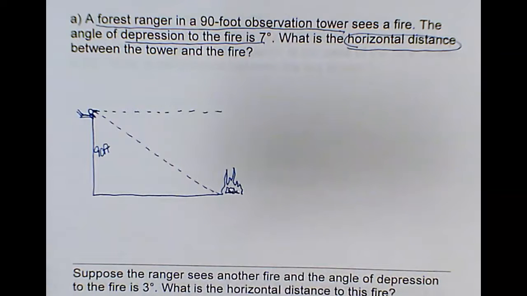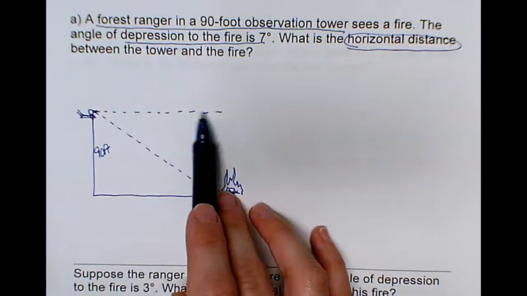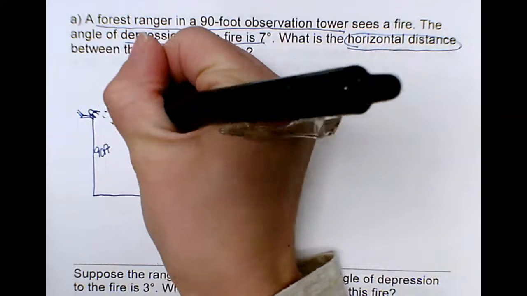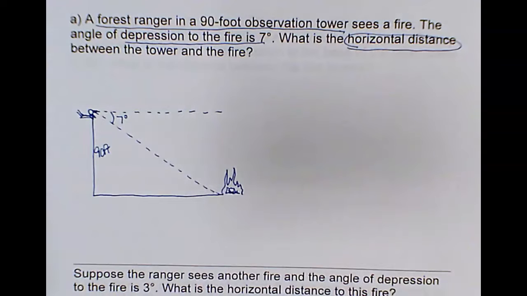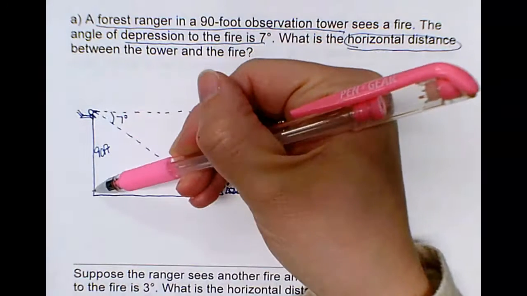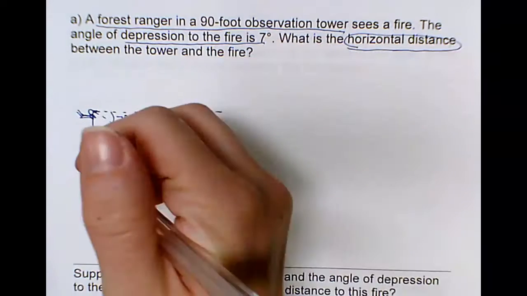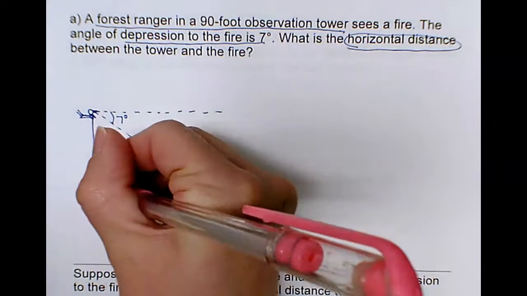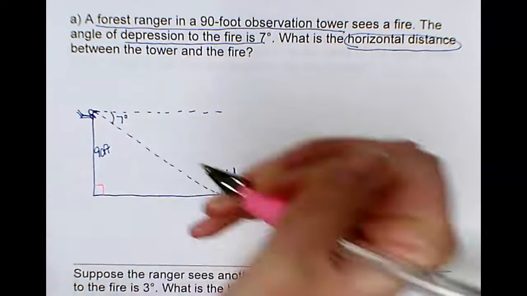Now our pictures aren't going to look exactly accurate. It doesn't really look like a 7-degree angle. However, the horizontal line of sight and the line of sight below that should create a 7-degree angle. Now, I need to put some other things in my diagram. For example, if the tower is built structurally well, then it should be making what kind of angle with the ground? It should be making a 90-degree angle with the ground.